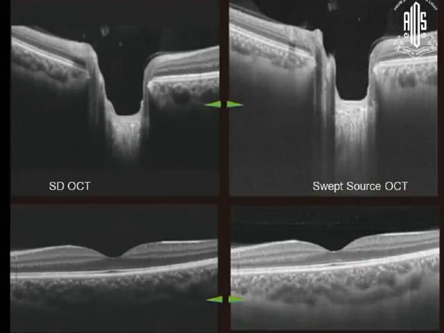These are the images of the usual spectral domain OCT, and this is the swept source OCT. Now let's look at the optic nerve head, let's look at the depth. Starting with the corneoscleral junction, you can see the lesions in the choroid much deeper and more precise with this swept source OCT compared to the spectral domain OCT.